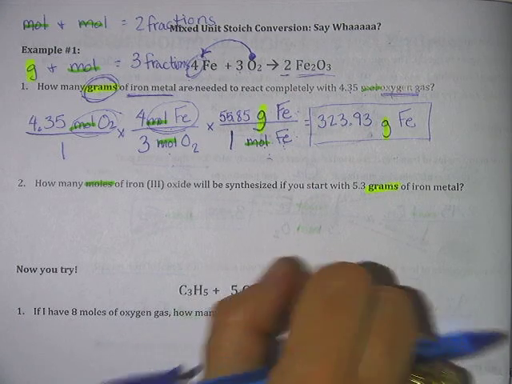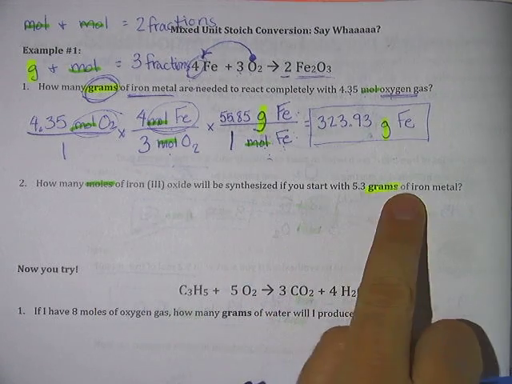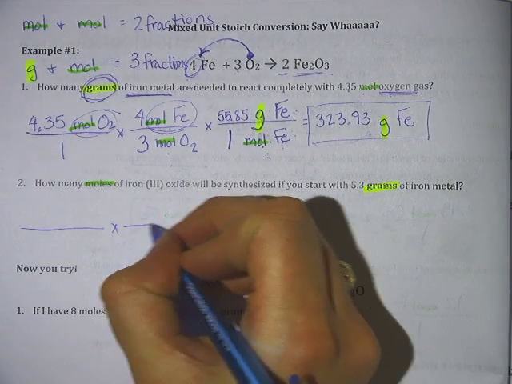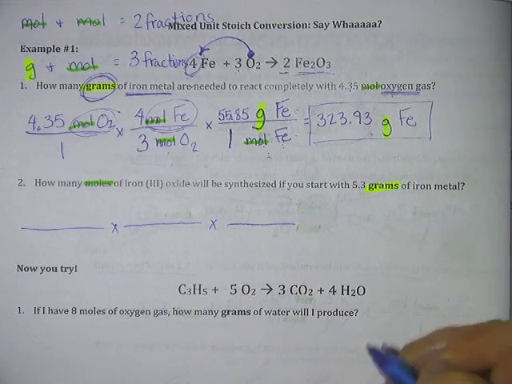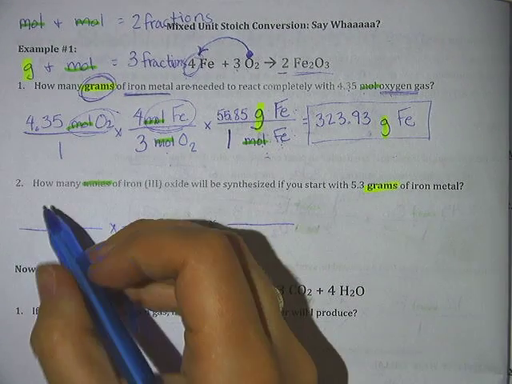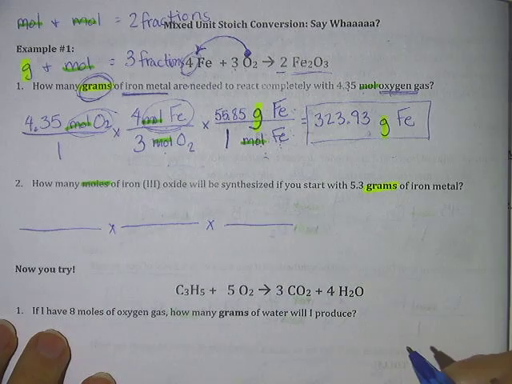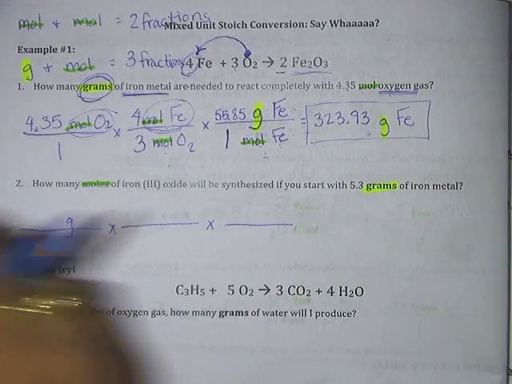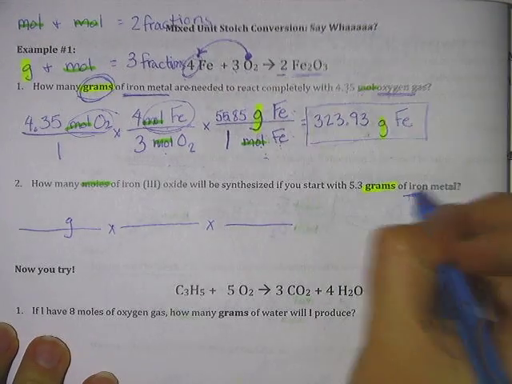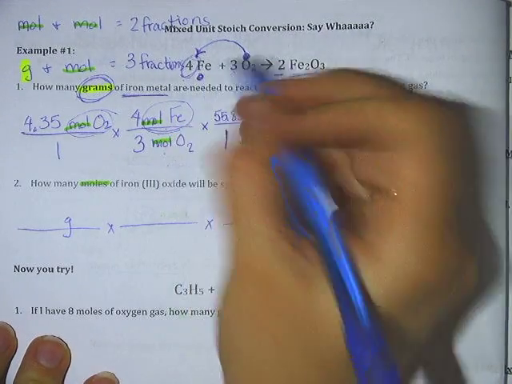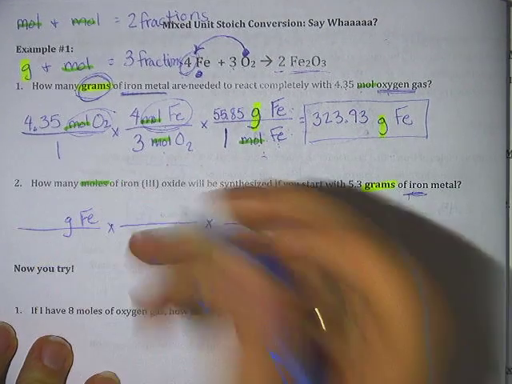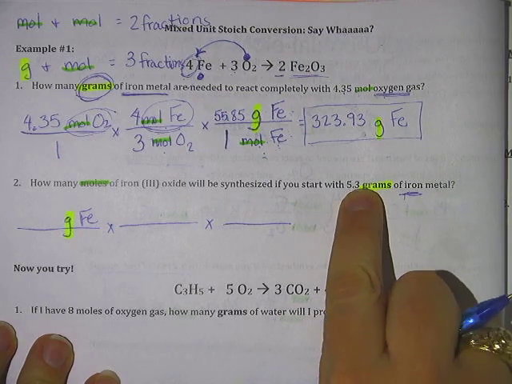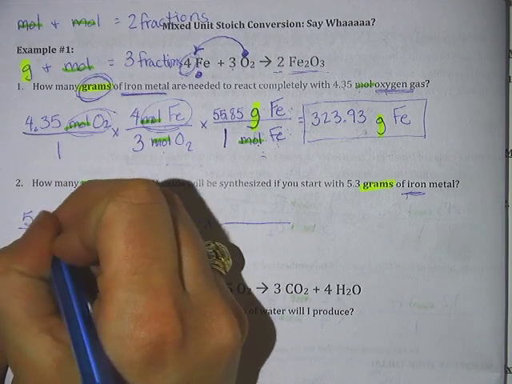All right. How many fractions do I need for number 2 if it uses moles and grams? 3. Thank you, Cameron. Okay, and on top of the first fraction, what am I going to write? It's going to be grams of iron. Iron is this Fe up here. And what number of grams of iron? 5.3, the 5.3 that they gave me. Yep. And then 55.85 at the bottom.